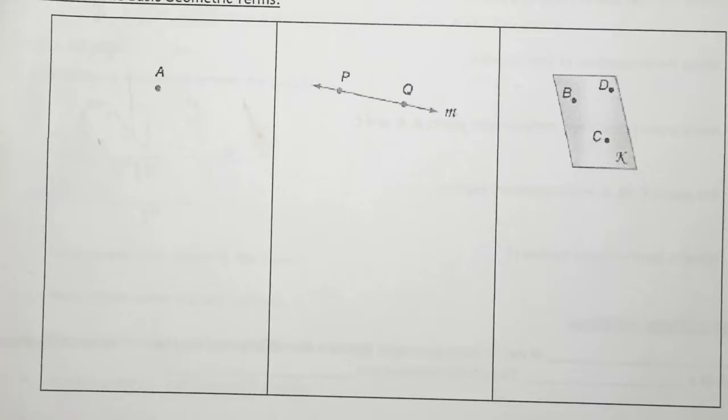Now, you don't have to list all the ways for plane, but list at least 2 for plane.